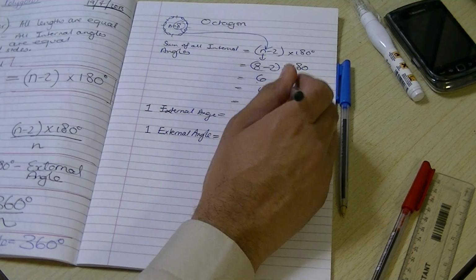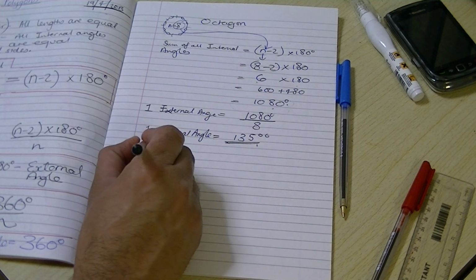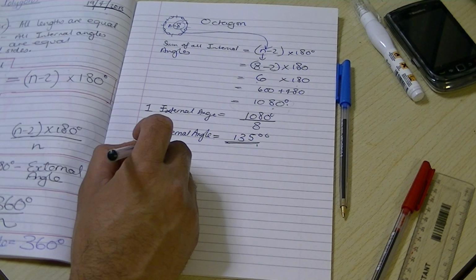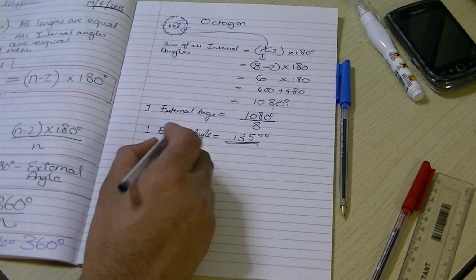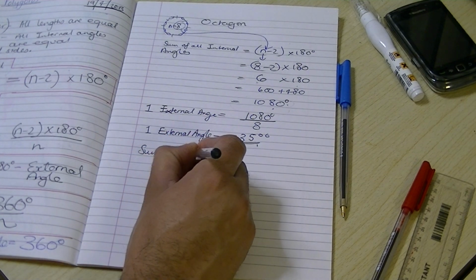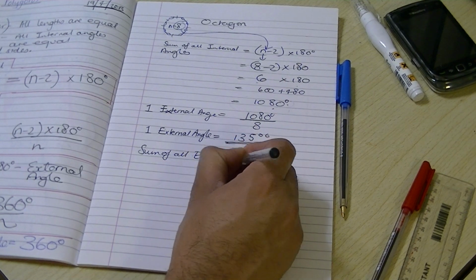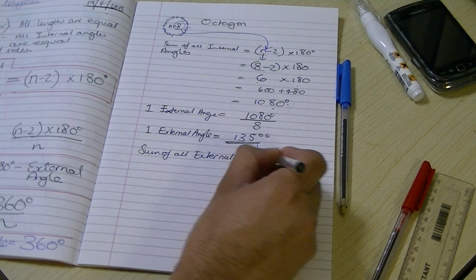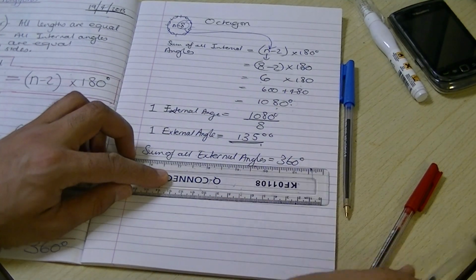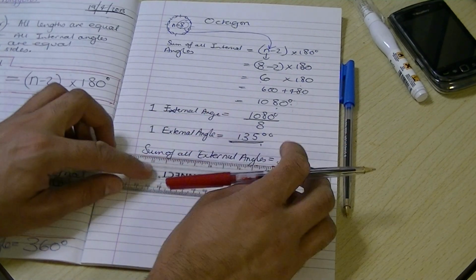Okay, so we worked out all the internal angles, we worked out one external angle, and now the sum. What is the sum? We want to work out the sum of all external angles. Well, that's just a standard number, that's just 360 each time. So all the external angles add up to 360.